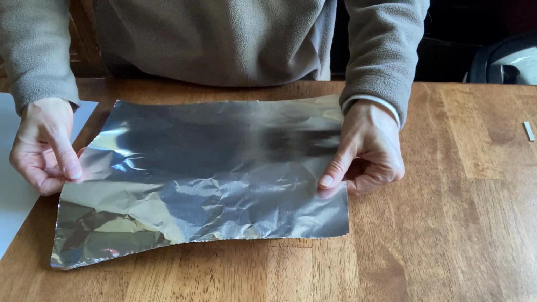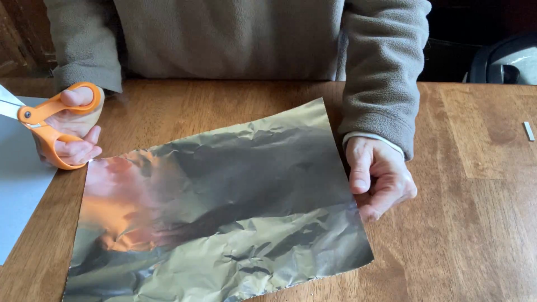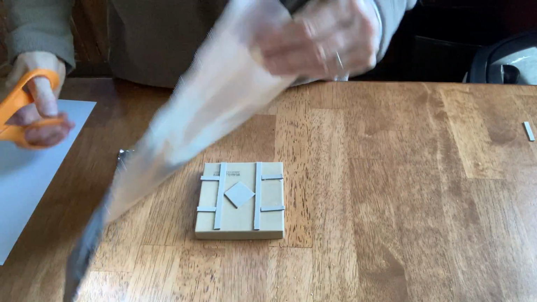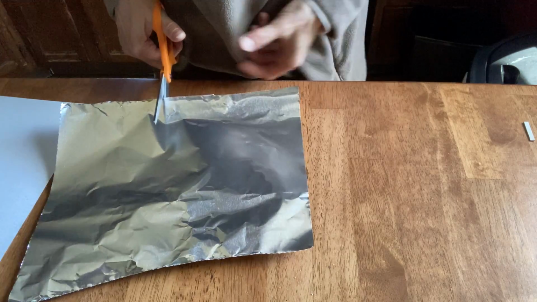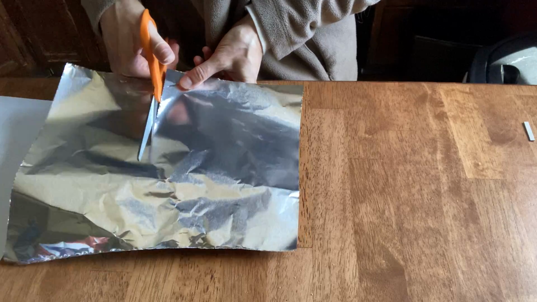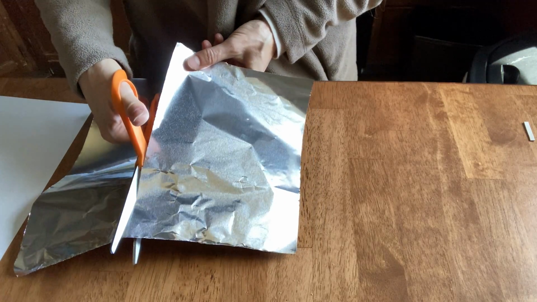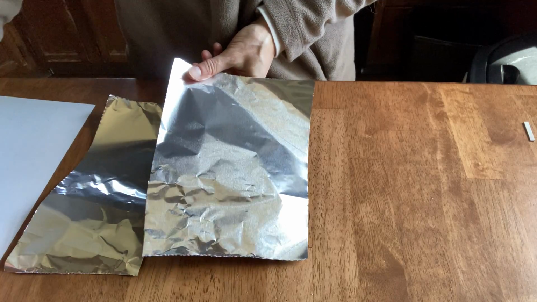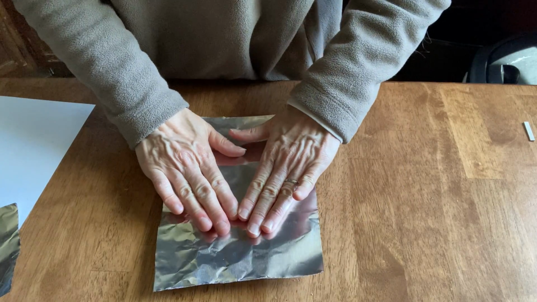Okay, so I'm going to do something that I don't recommend doing, but I'm going to save this for something else. I just want to cut the extra off, and there is nothing worse than cutting aluminum foil with another metal blade. Ugh, horrible. That's just making my teeth cringe. Okay, get that on there.